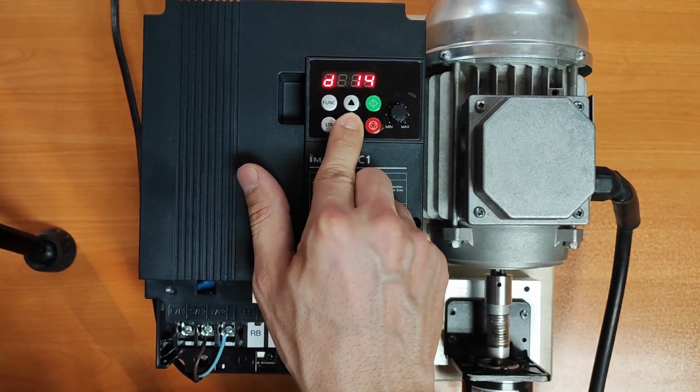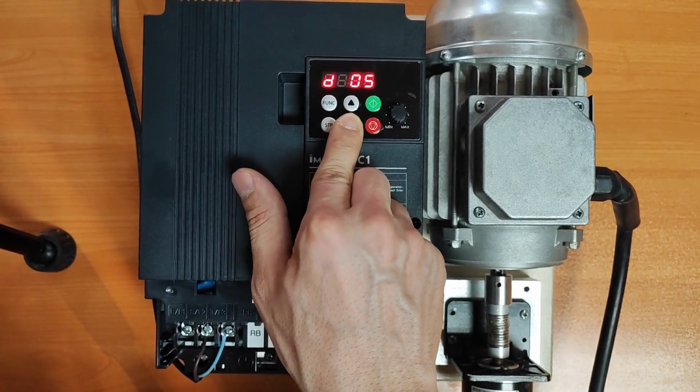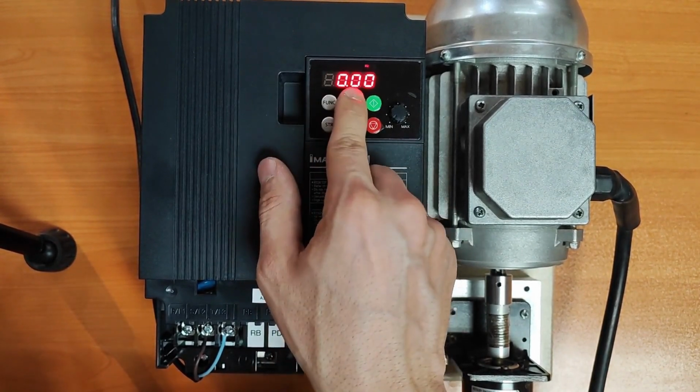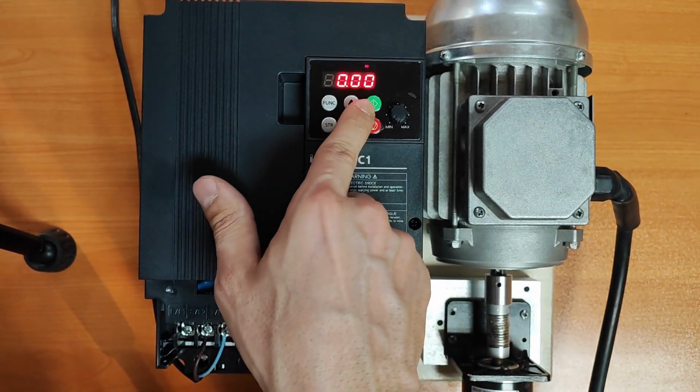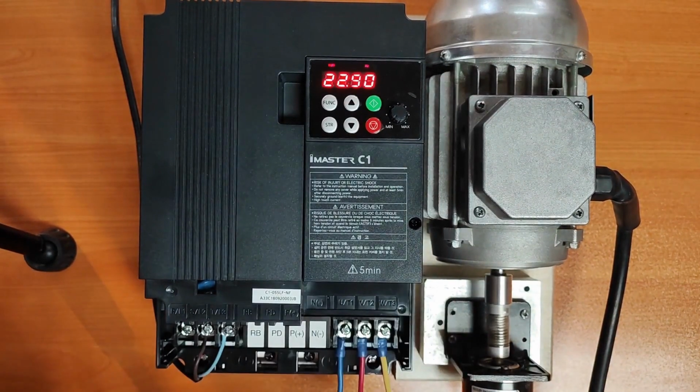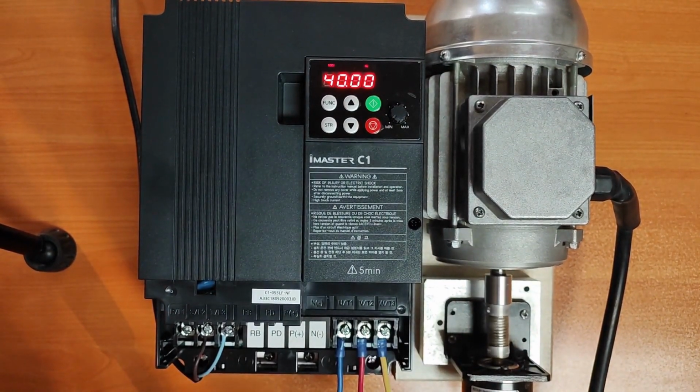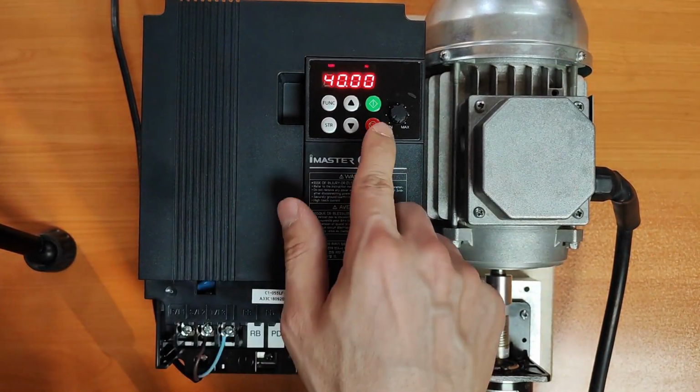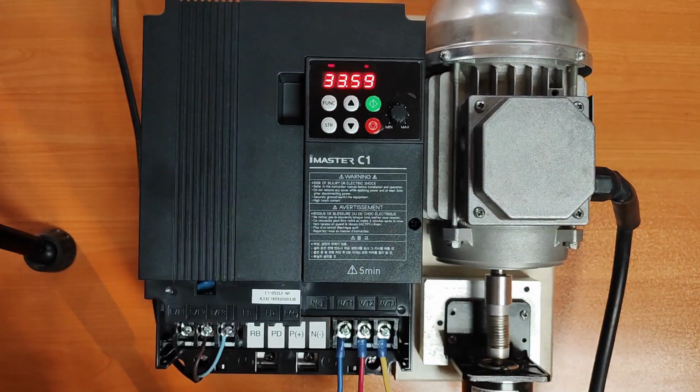Going back to parameter number 1, in group D, to monitor the output frequency value. Now, if I start it, you'll see the rotation direction has changed. I'll press the stop button again, so the inverter will stop the motor for demonstration purposes.